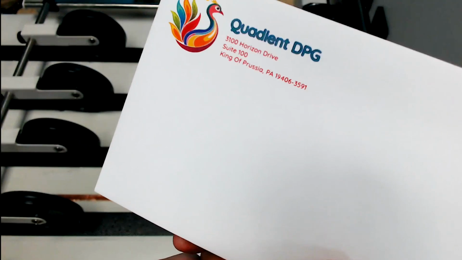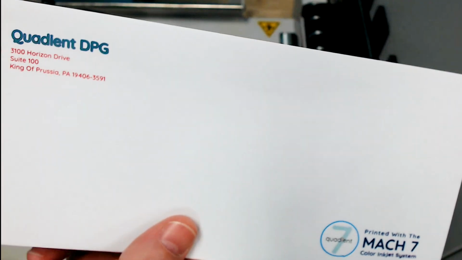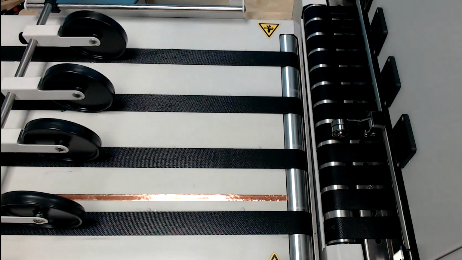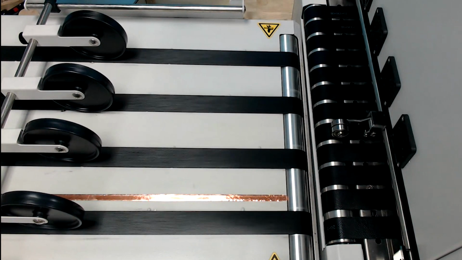I like my output. Everything's the way I want it. I'm going to go ahead and turn on my conveyor, and now I'm going to run a bunch of envelopes.